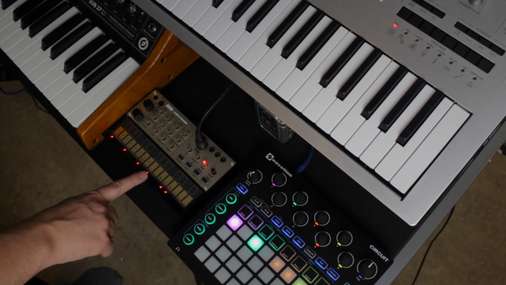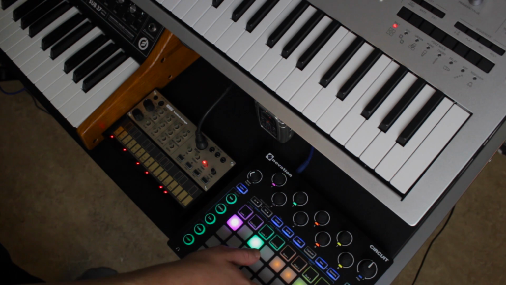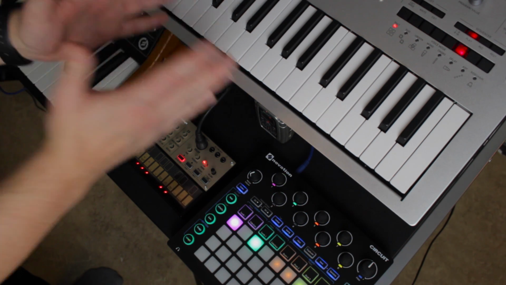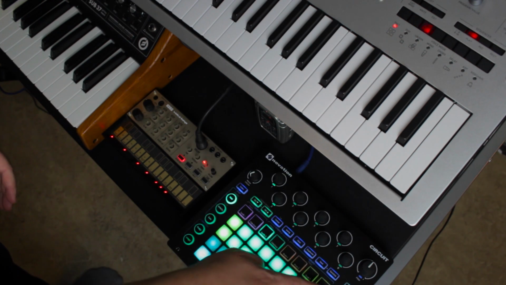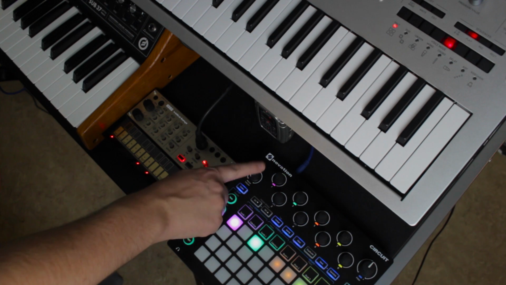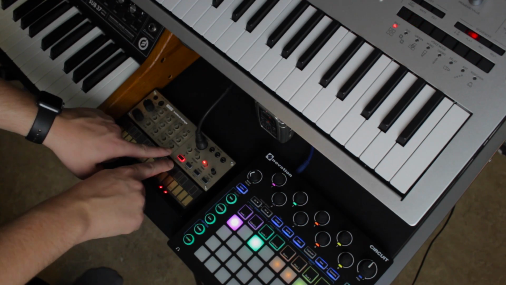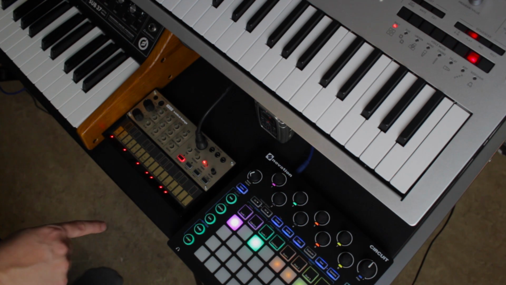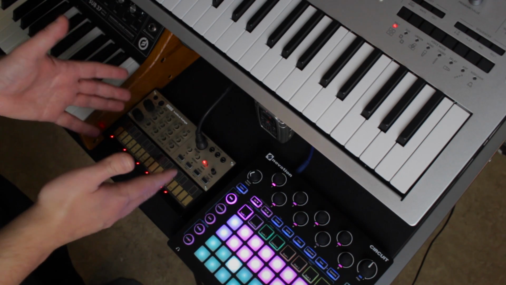Now this means that they will all be tempo synced. So for example, let me press play here. So what you're hearing now is the Minilogue playing the part, because the volume here is turned down on the circuit. And everything playing, you see the play button here is lit, you can see it travels through here at the same pace.